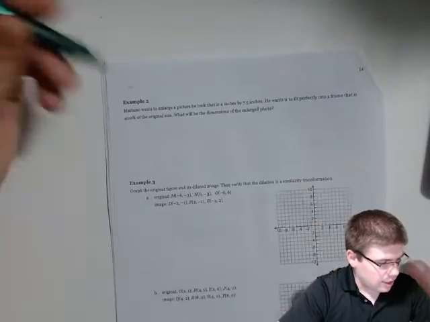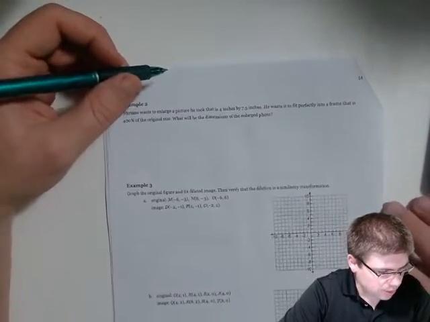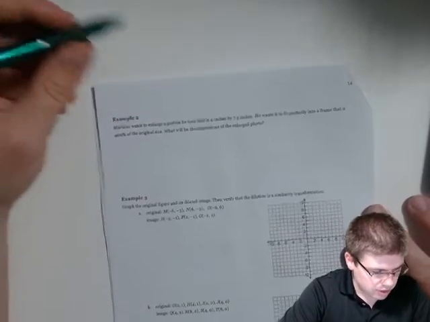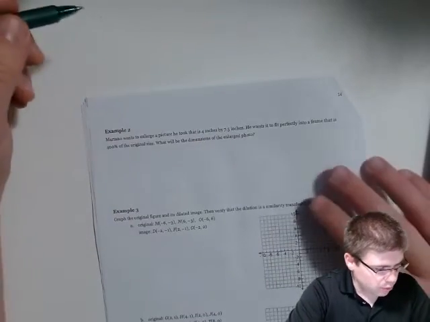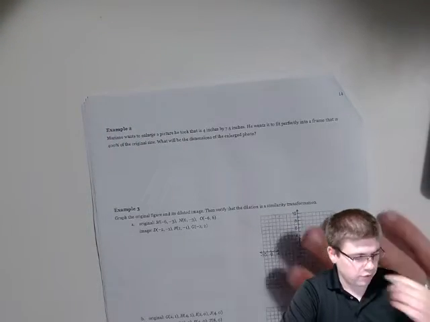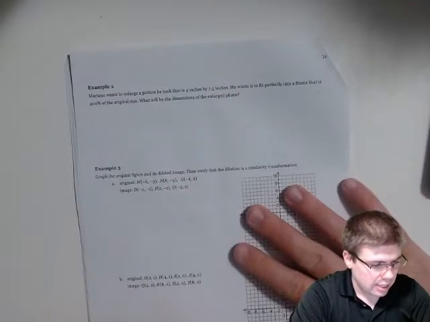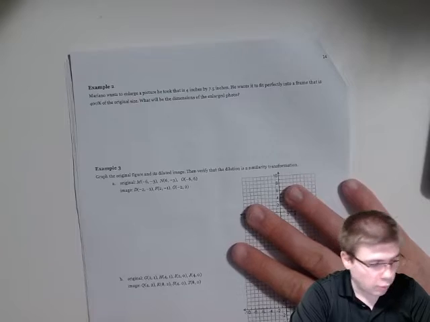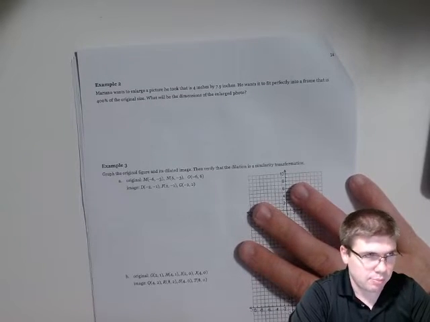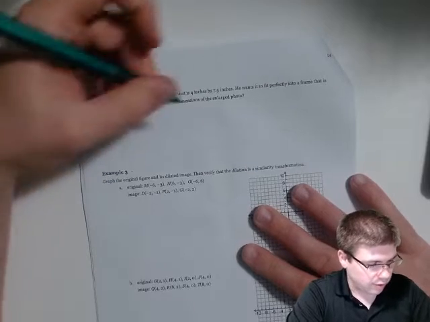All right, so example 2. Mariano wants to enlarge a picture he took that is 4 inches by 7.5 inches. He wants it to fit perfectly into a frame that is 400% of the original size. What will be the dimensions of the enlarged photo? So 400% is our scale factor. 400% is just going to be times 4, right? Since percent is per 100, 400 per 100 is just a scale factor of 4.